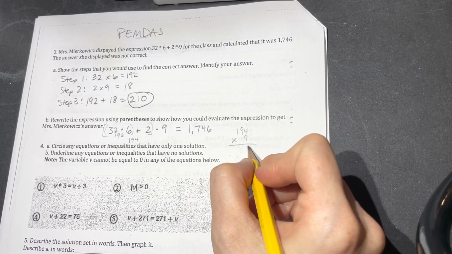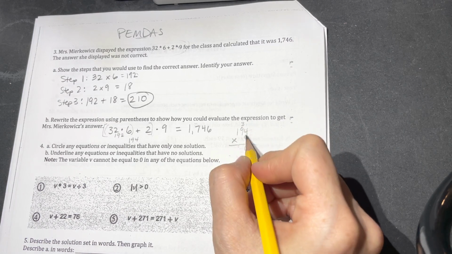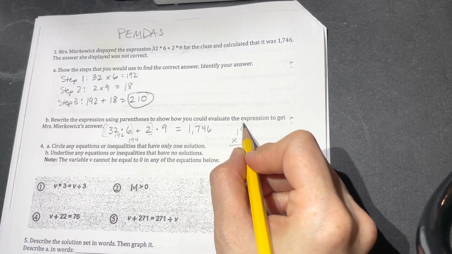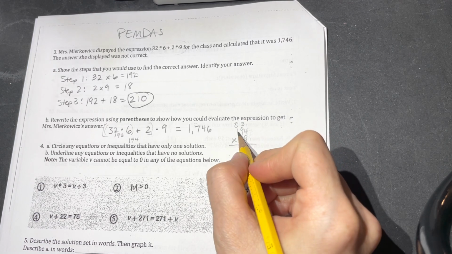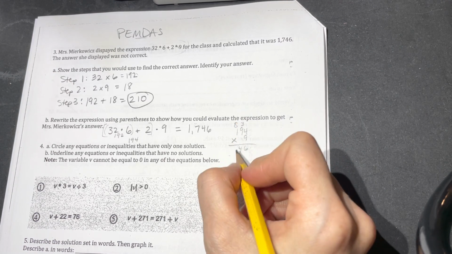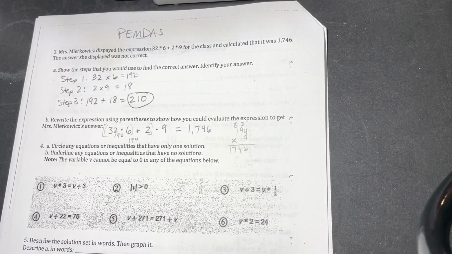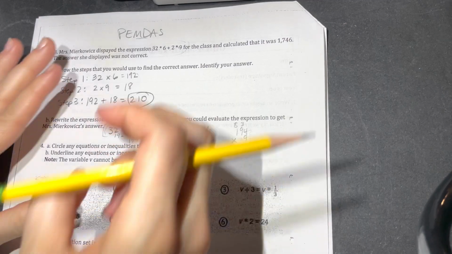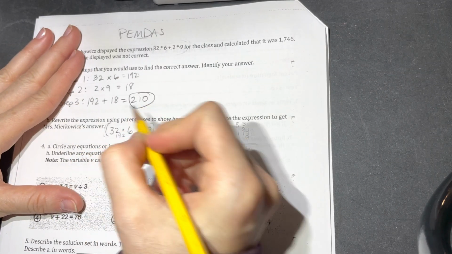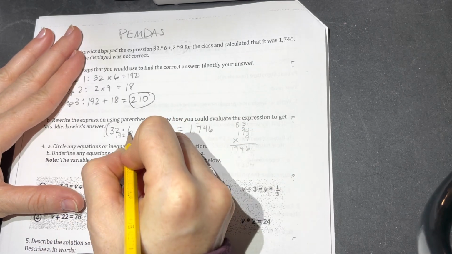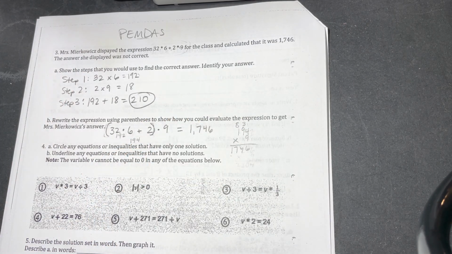9 times 4. Carry my 3. 9 times 9, plus 3. Carry my 8. 9 times 1, plus 8. 1,746. Did I figure it out? So we don't even really need that parentheses. So really our parentheses need to just go around those 3 numbers: 32 times 6 plus 2, and then take that answer and multiply it by 9.